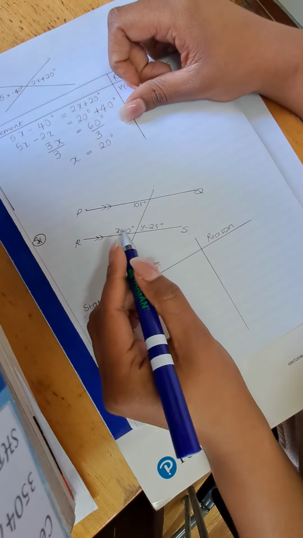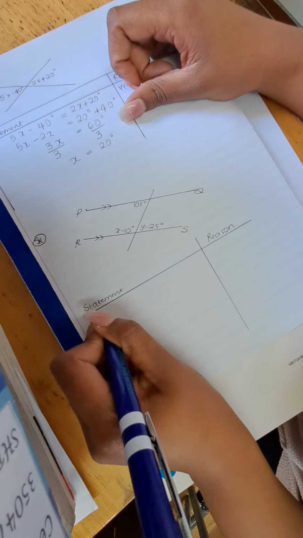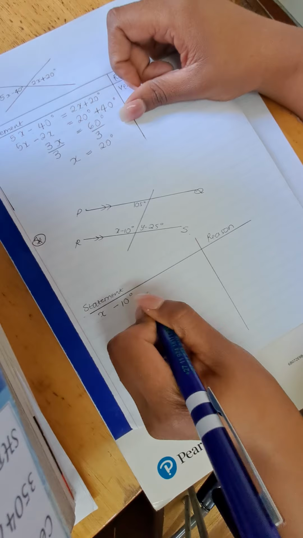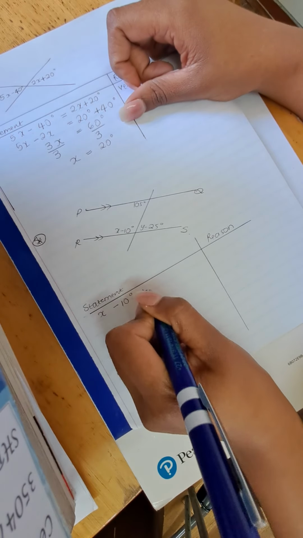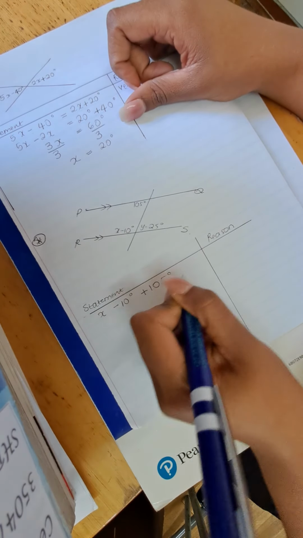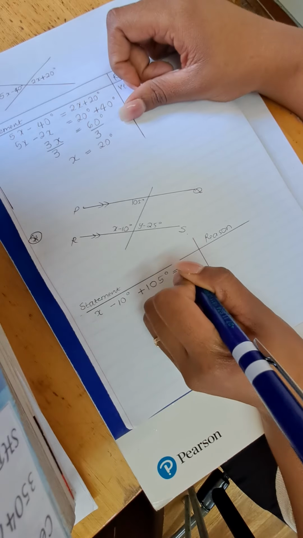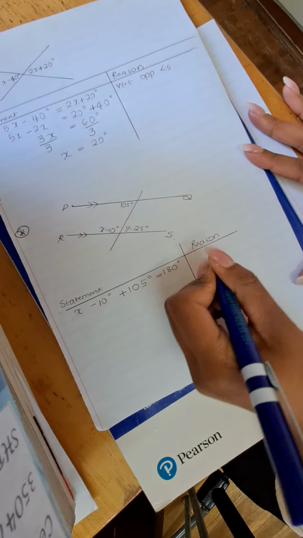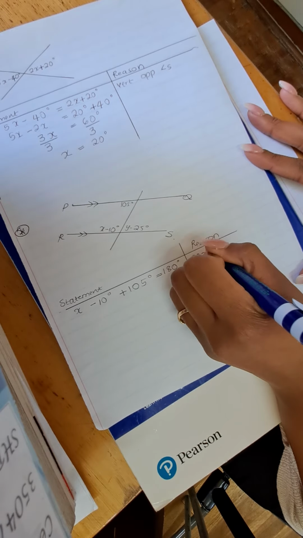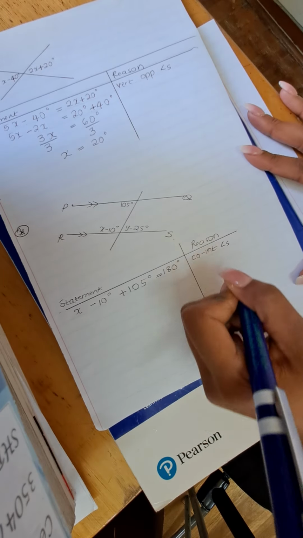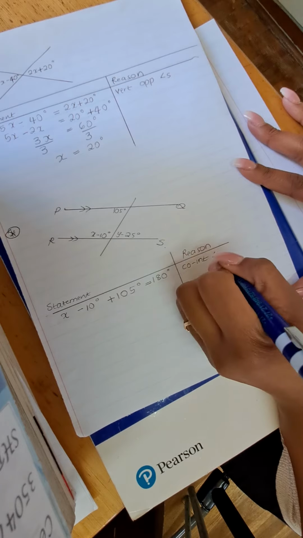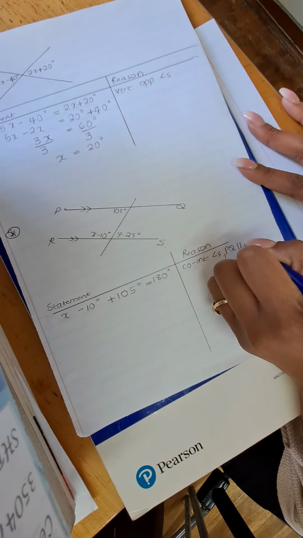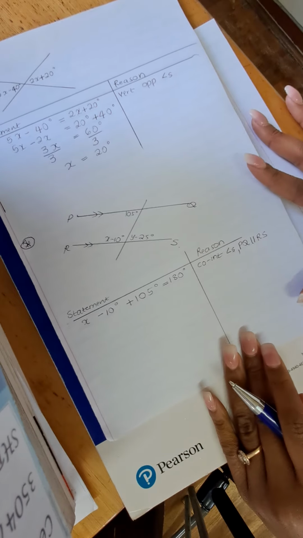So your statement will be x minus 10 degrees plus 105 degrees is equal to 180 degrees. The reason will be co-interior angles because line PQ is parallel to RS.